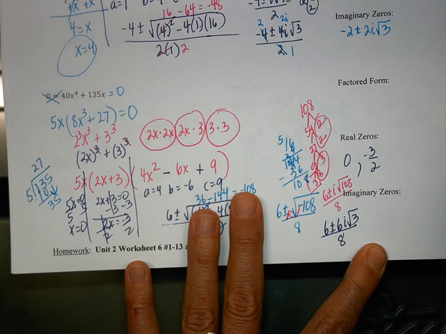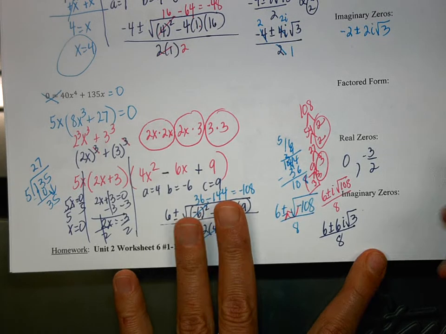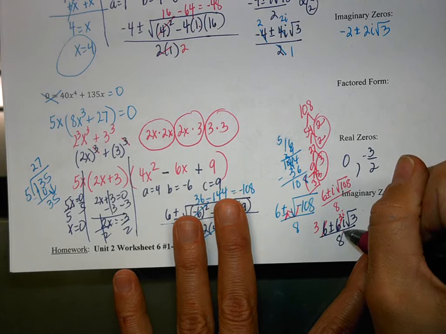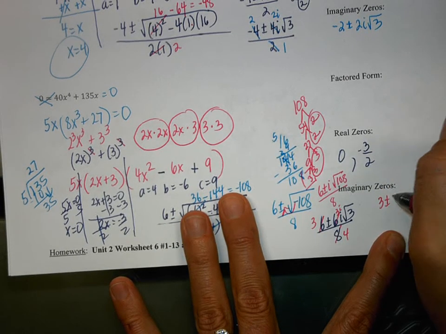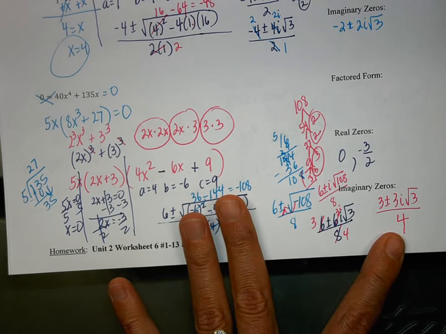All of those are divisible by 2, and so you get 3 and a 3i and a 4. So the imaginary zeros are 3 plus or minus 3i root 3 all over 4. And that's it.